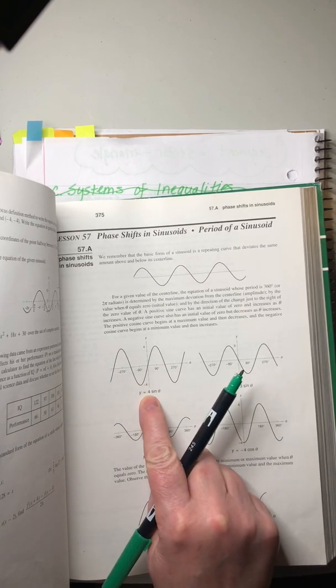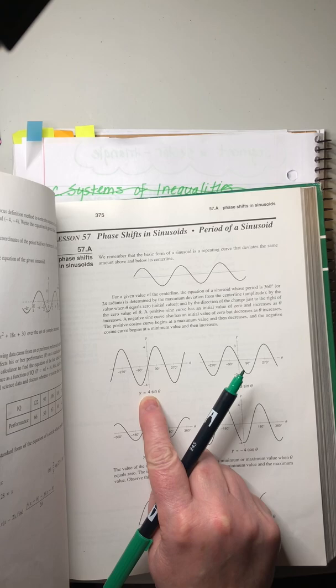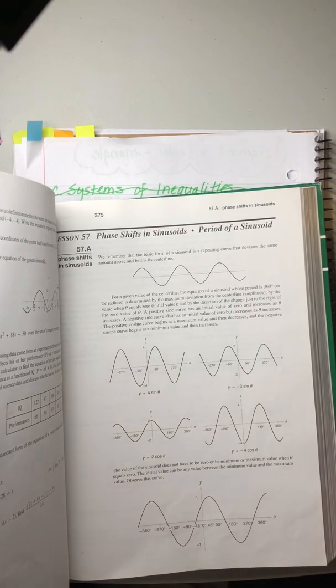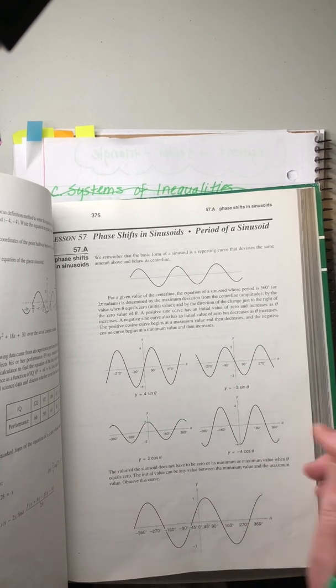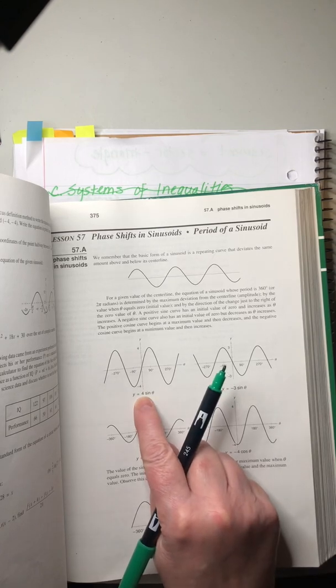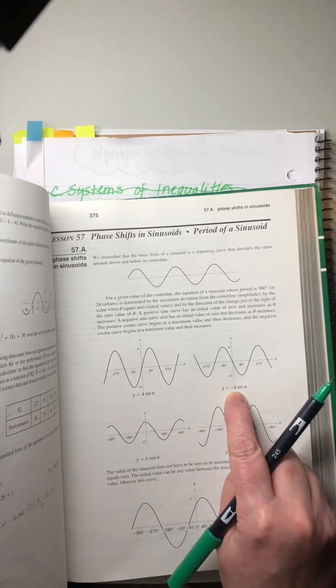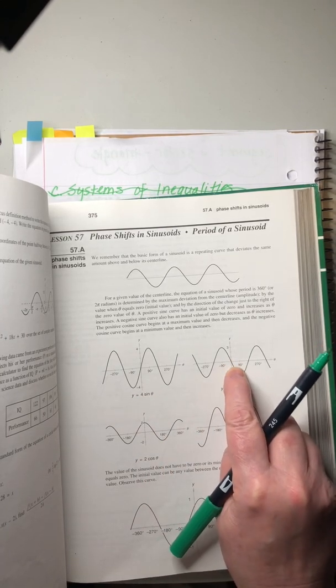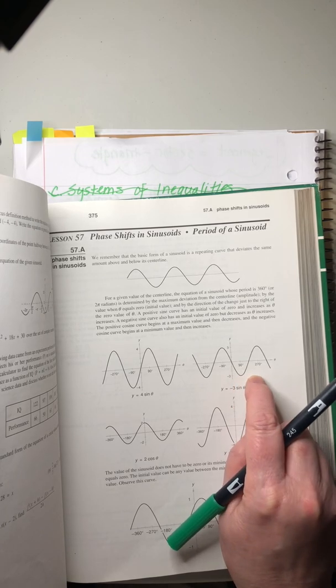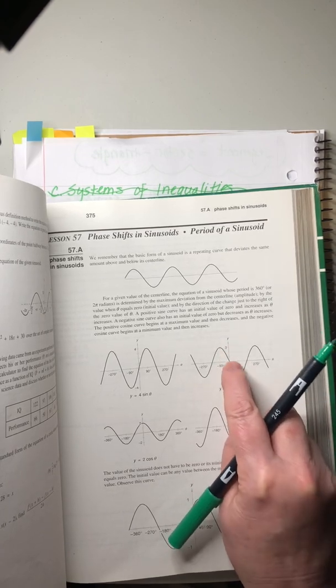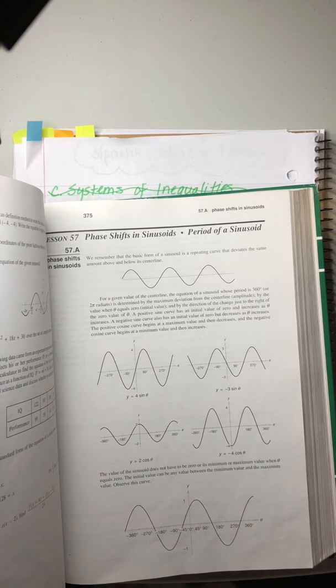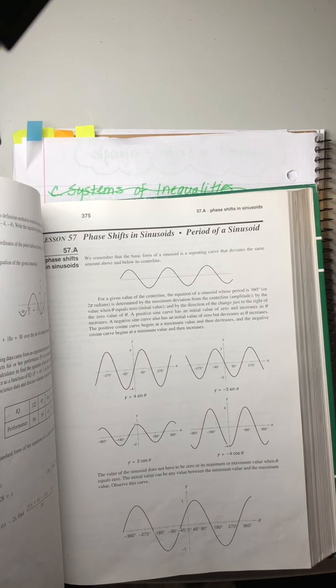Here's how we show that. If the center line was different than 0, we would have a number out in front. But that shows the amplitude. Here it is -3. The negative shows that it's going down first, and the 3 shows that it goes 3 units above and below the line.